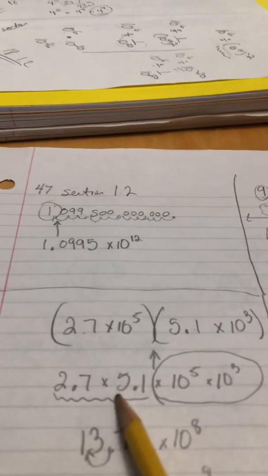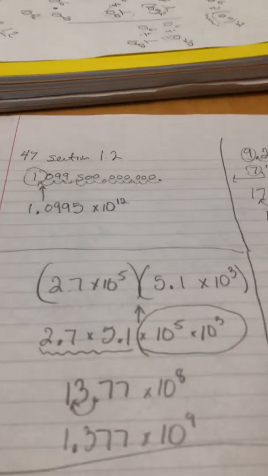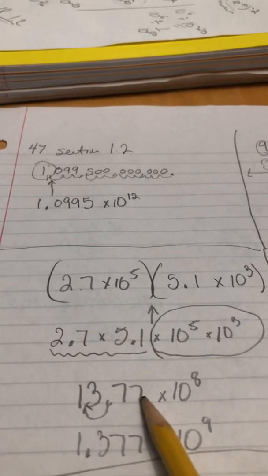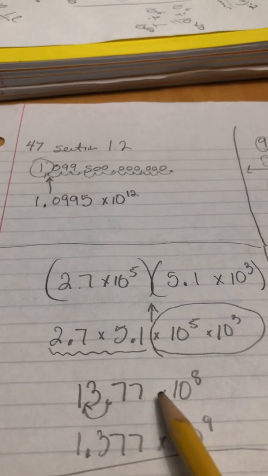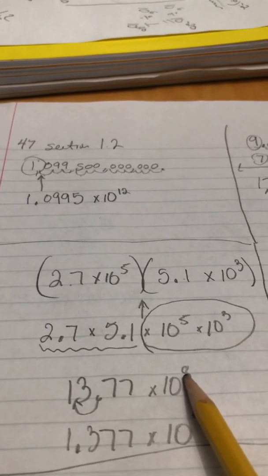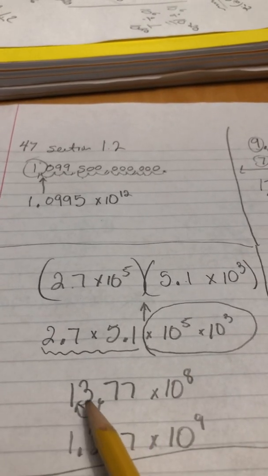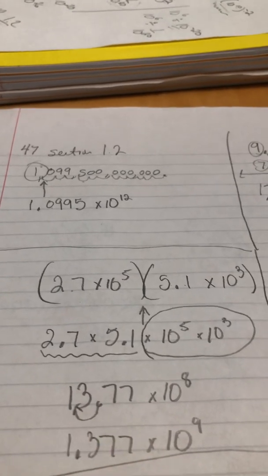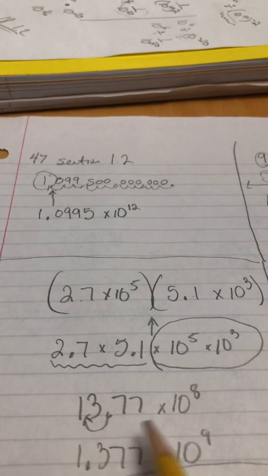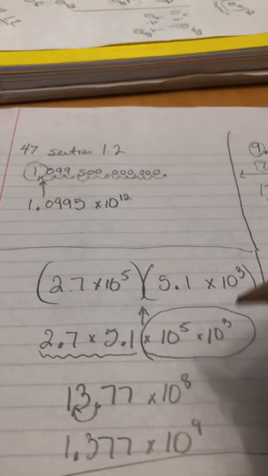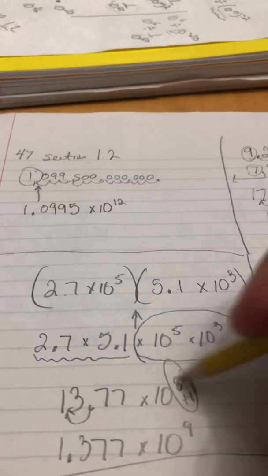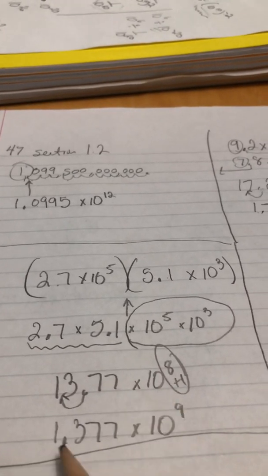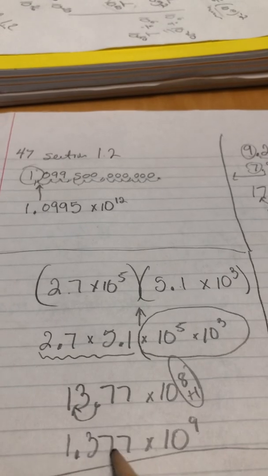Now these two numbers we're stuck with having to multiply out. And when we straight multiply them out, we're going to end up with 13.77. And so we have 13.77 times 10 to the 8th. And you'll notice I'm not in scientific notation. I've got to move this decimal one spot to the left. And when I move that decimal one spot to the left, I add 1 onto this 8. And so I end up having 9 as my exponent on the 10, and it reads 1.377 times 10 to the 9th.